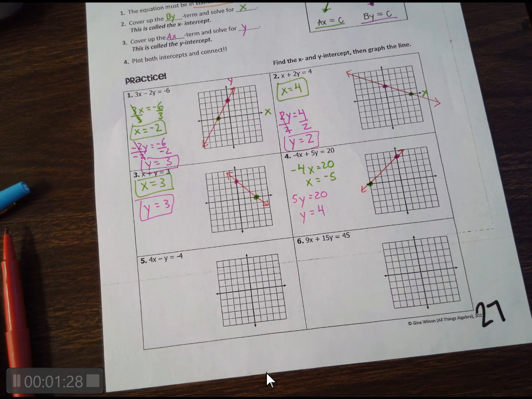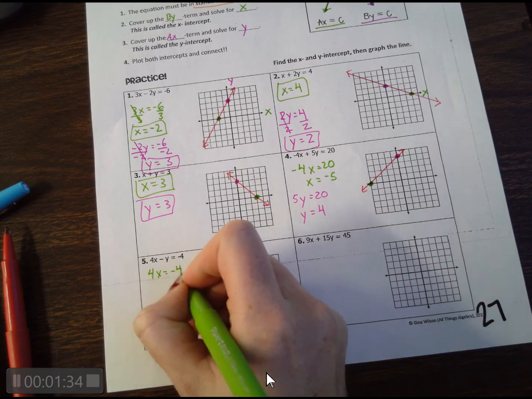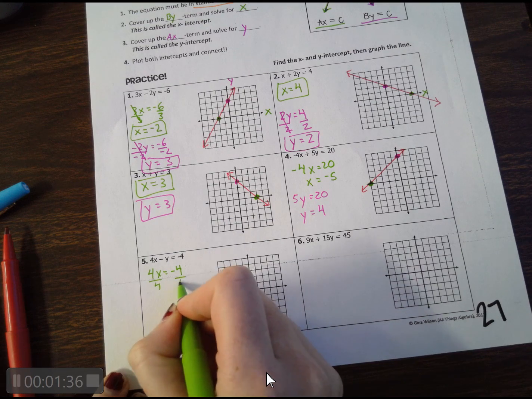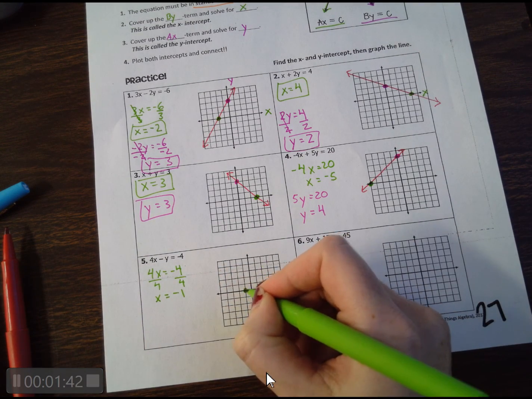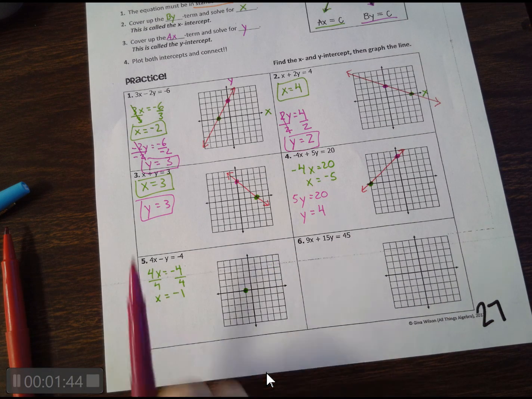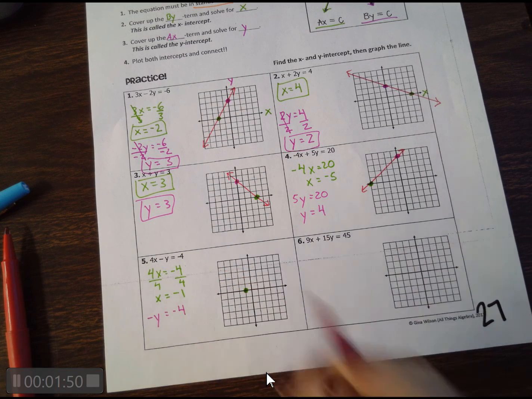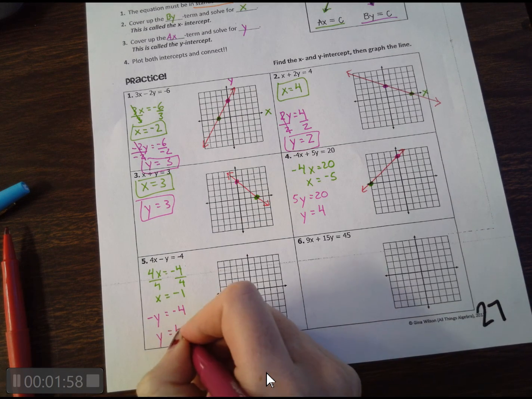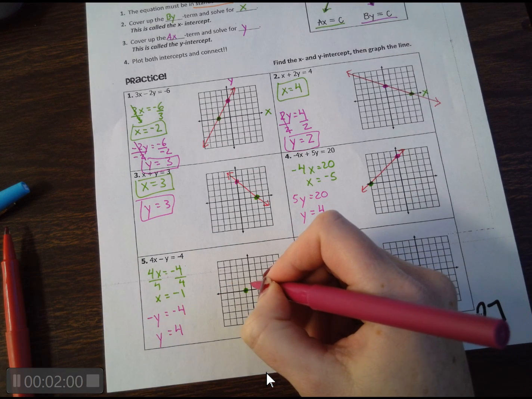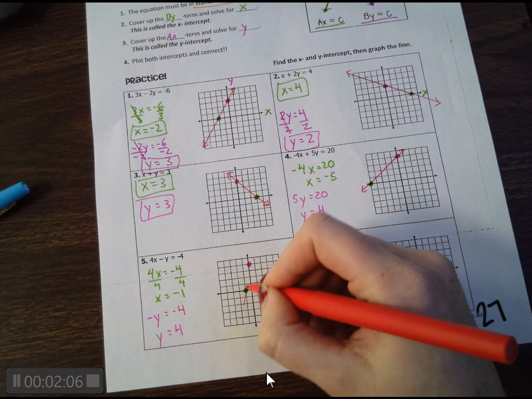Okay. Again, on number 5, cover up your y, so we get 4x equals negative 4. We're going to divide both sides by 4, so x will equal negative 1. And you can go ahead and plot that. And then next we'll cover up our x. We get negative y equals negative 4. Now remember, we cannot leave our y as negative, so we're just going to change the signs of everything. So y will equal positive 4. And now we can plot that. 1, 2, 3, 4. And we'll connect our dots.